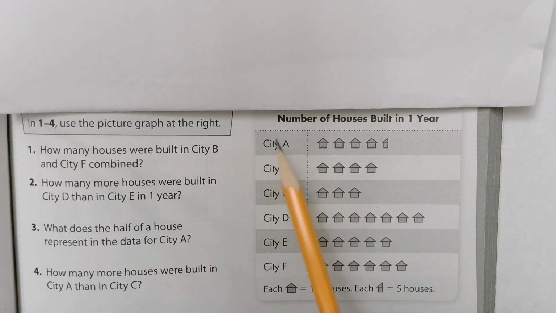At the top, you have your title. At the bottom, you have your key, the symbols. This says each house is 10 houses. Each full house picture is 10 houses. Over here it says a half a house is worth 5 houses.